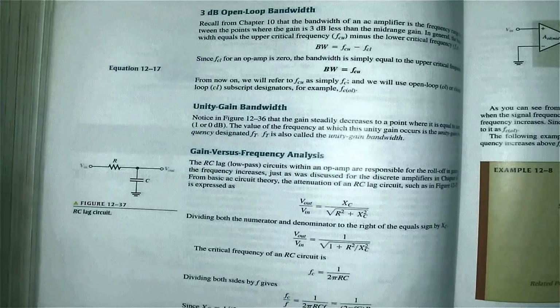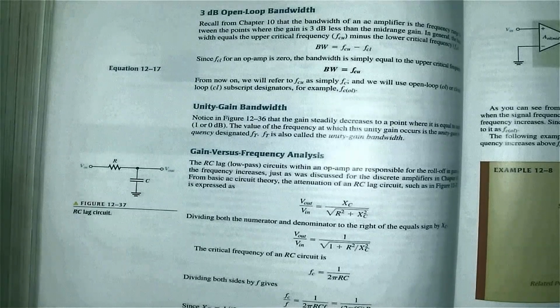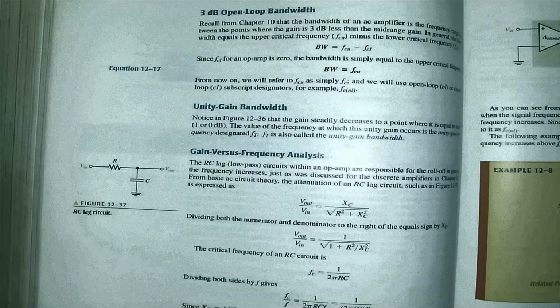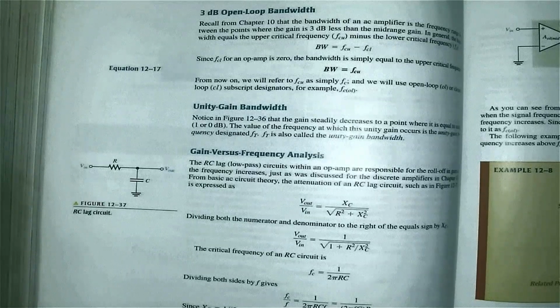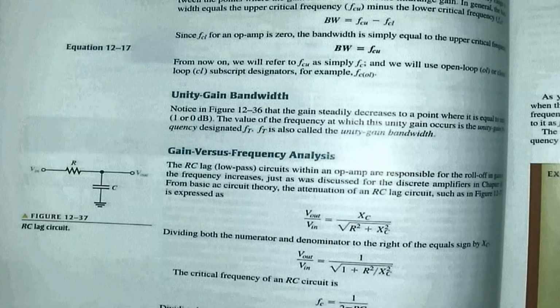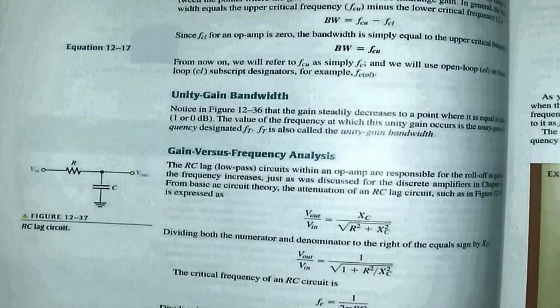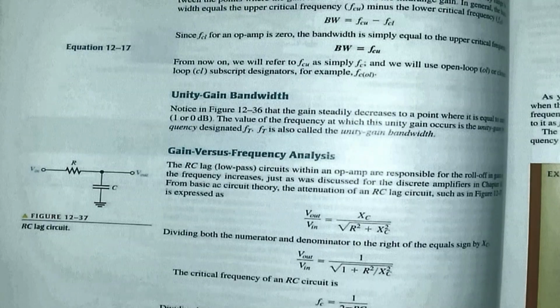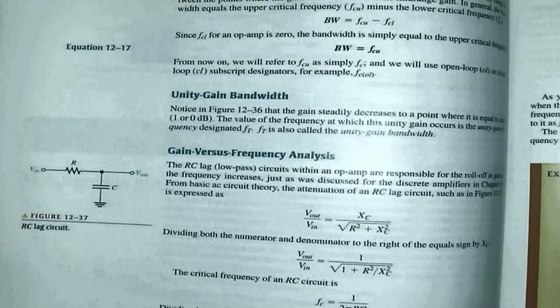They say since XC, my capacitive reactance, is 1 upon 2 pi FC, the expression can be written as FC divided by F is equal to XC divided by R. Substituting the result of the previous equation for V out over V in produces the following expression for the attenuation of an RC lag circuit in terms of the frequency. V out over V in is equal to 1 upon the square root of 1 plus F squared divided by FC squared. That will give me the attenuation of my lag circuit.